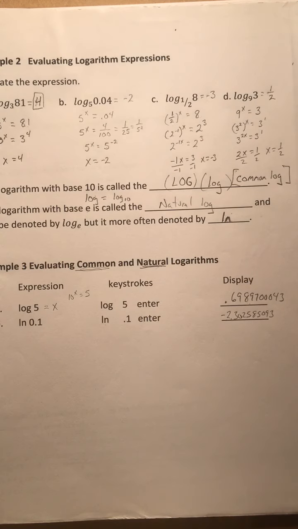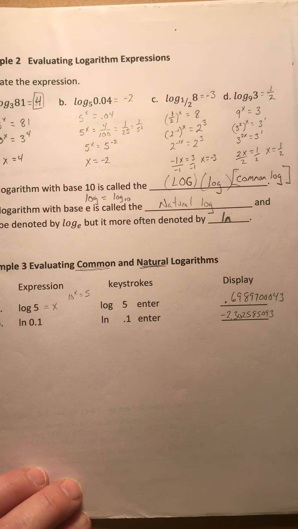Those are the buttons in the calculator for log and natural log. Now, they don't work with any other bases. They only work with base 10 and base e. And that's it for the notes.